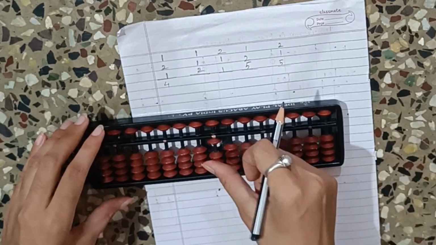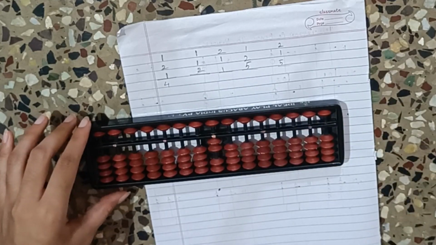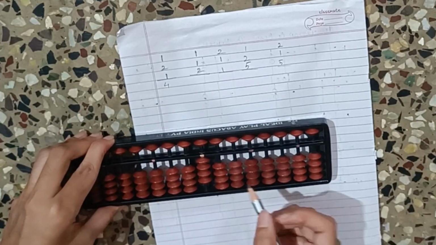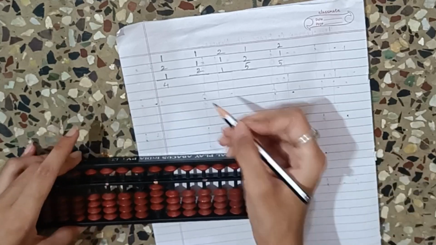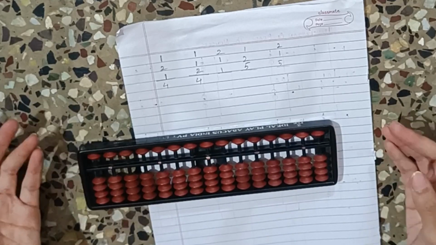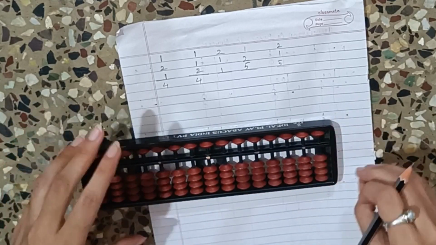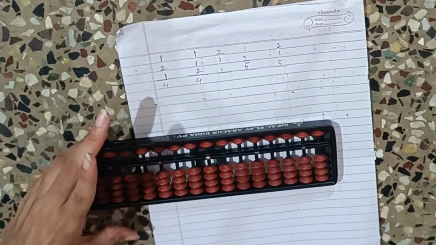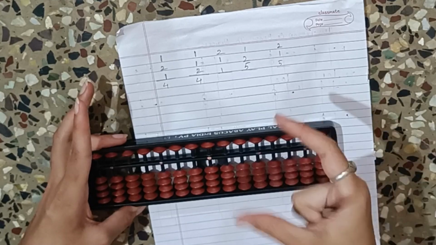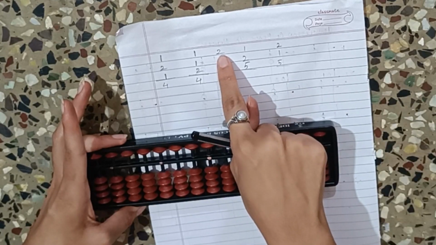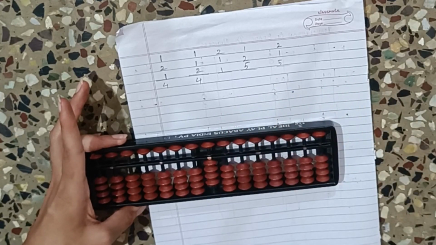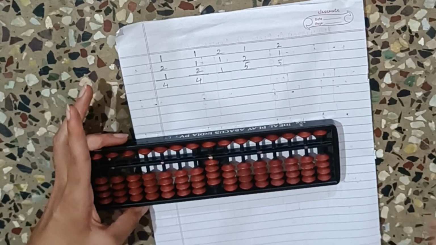Now 1 plus 1 plus 2. First 1, then again 1. Now plus 2 means two digits together. This is your 4. How did you say 4? 1, 2, 3, 4. This is your 4. Now we have another one. See how I'm doing. If at any time your abacus gets messy, then just whoosh, clear it. Now again hold this. First digit is 2, means bring 2 together. Then 1. Then again add 1. What is the answer? 1, 2, 3, 4. 4.